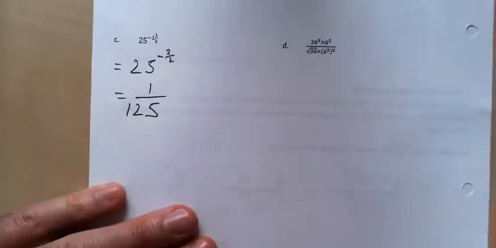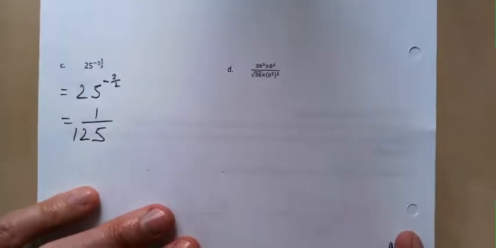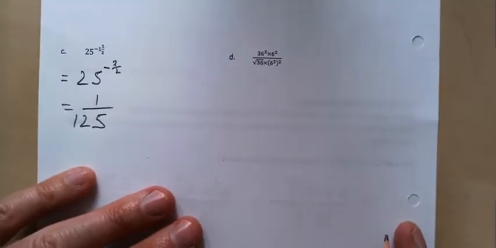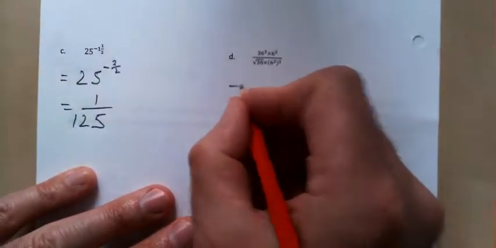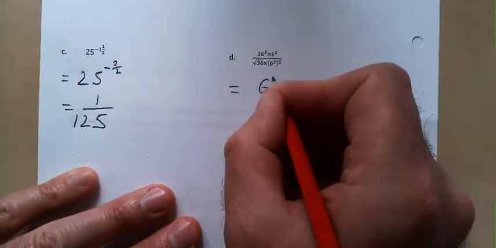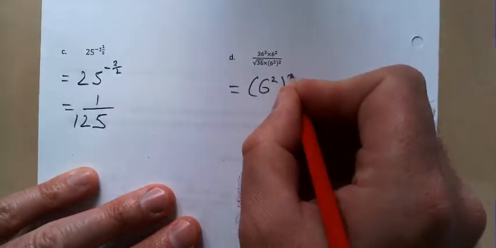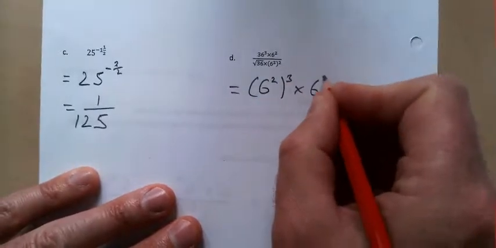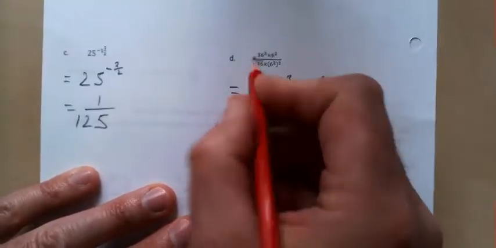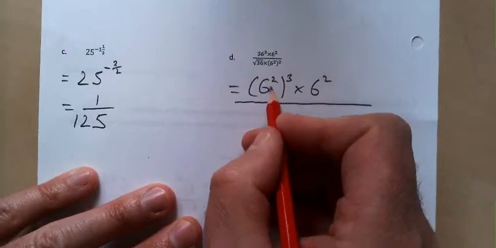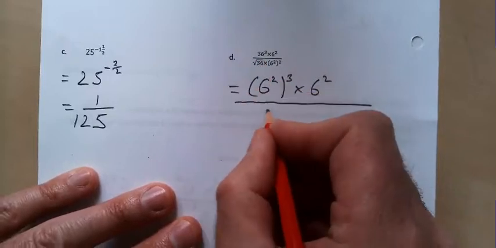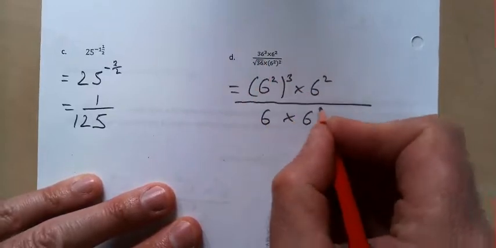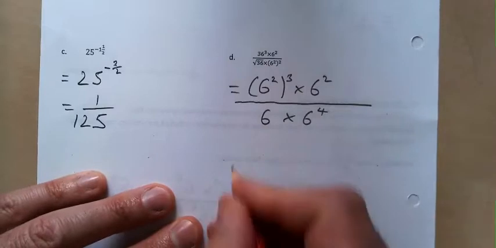Part D is similar to the one there on the other page, so we want to change everything then to a power of 6 if we can. This is going to be 6 squared all cubed multiplied by 6 squared. So what have I done? I've changed this 36 for a 6 squared. The square root of 36 we can just write as 6 multiplied by 6 to the power of 4.